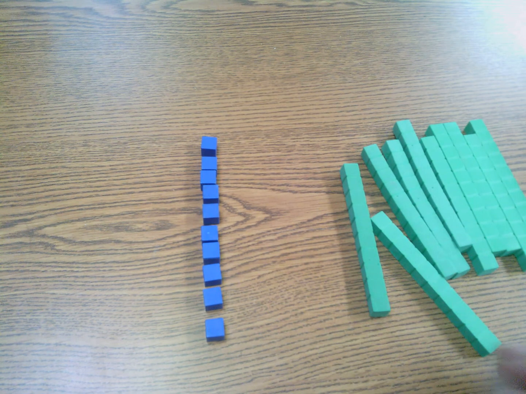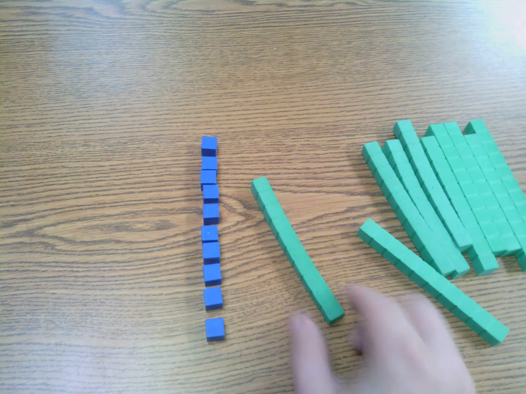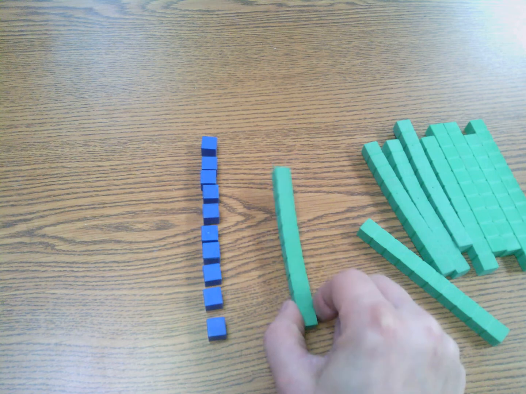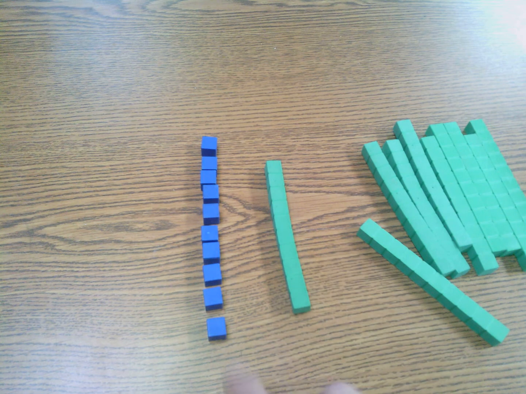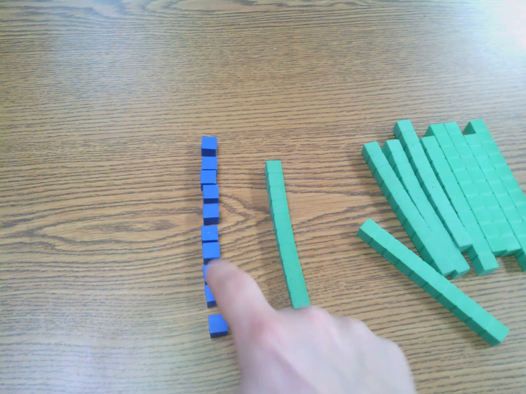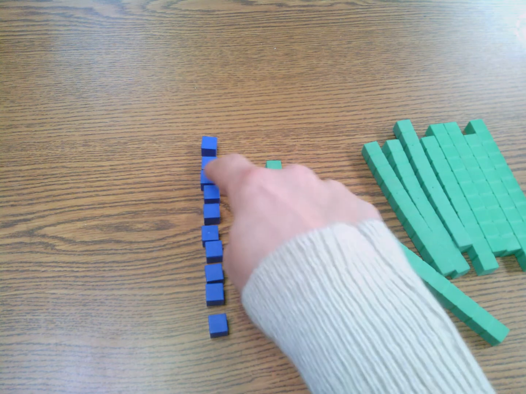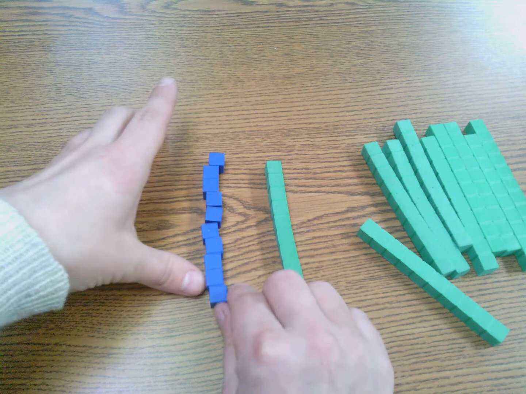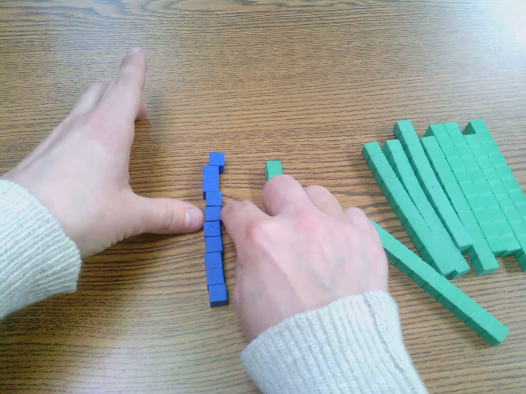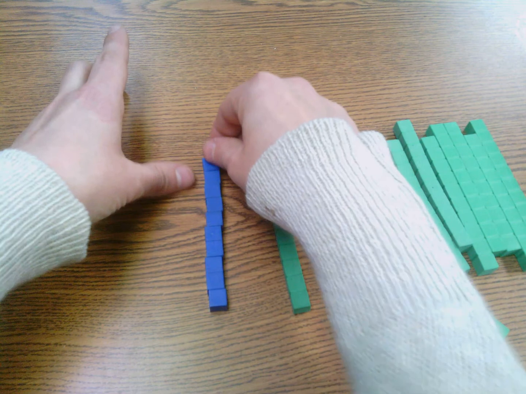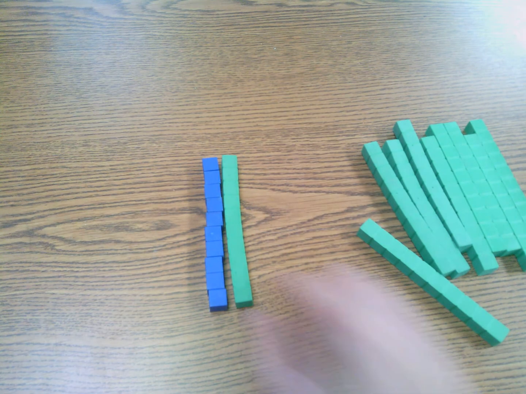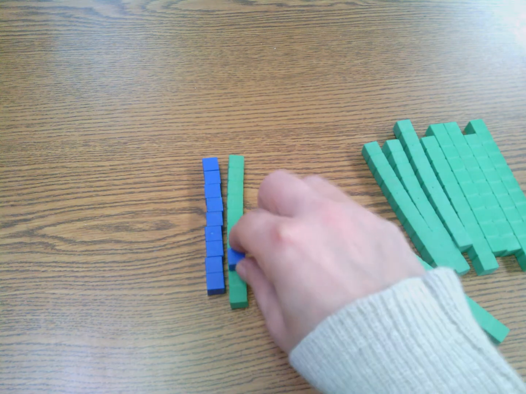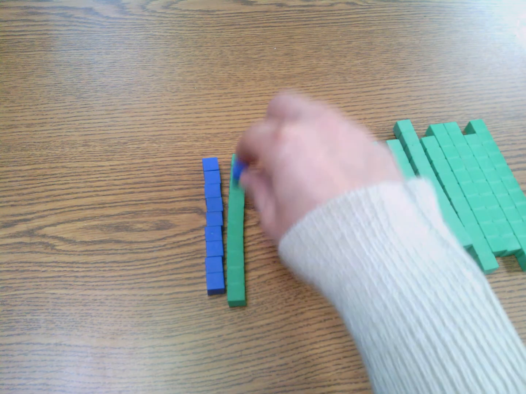To start us off, I wanted you to understand that these are ones, and we need 10 of these to make one 10 block. So for example, we have 10 ones. 1, 2, 3, 4, 5, 6, 7, 8, 9, 10. So 10 ones equals one 10 block. Essentially there's 10 of these guys that make up one 10 stick.